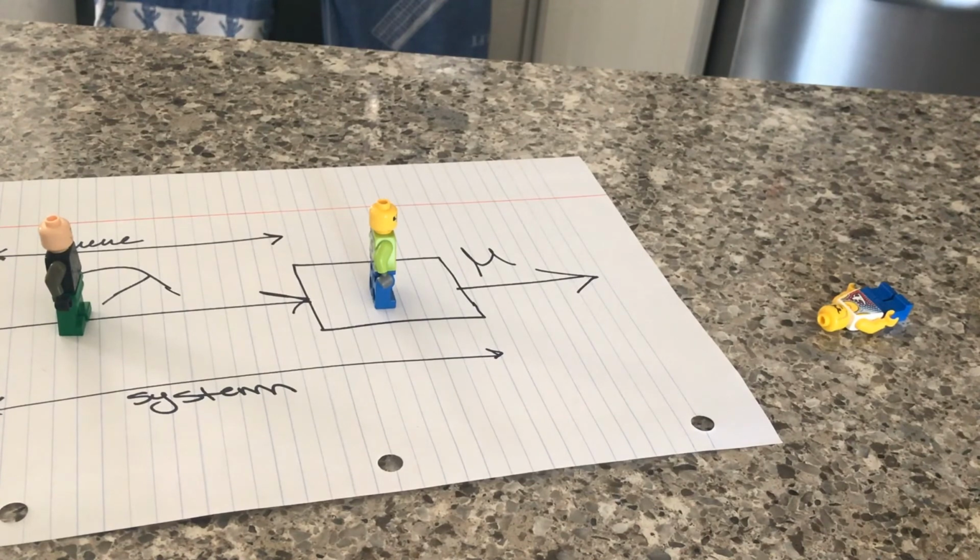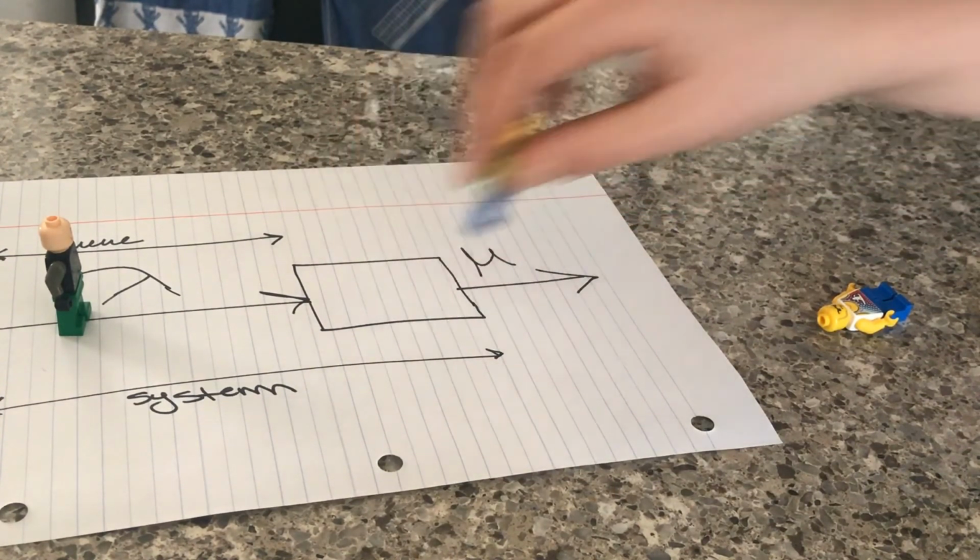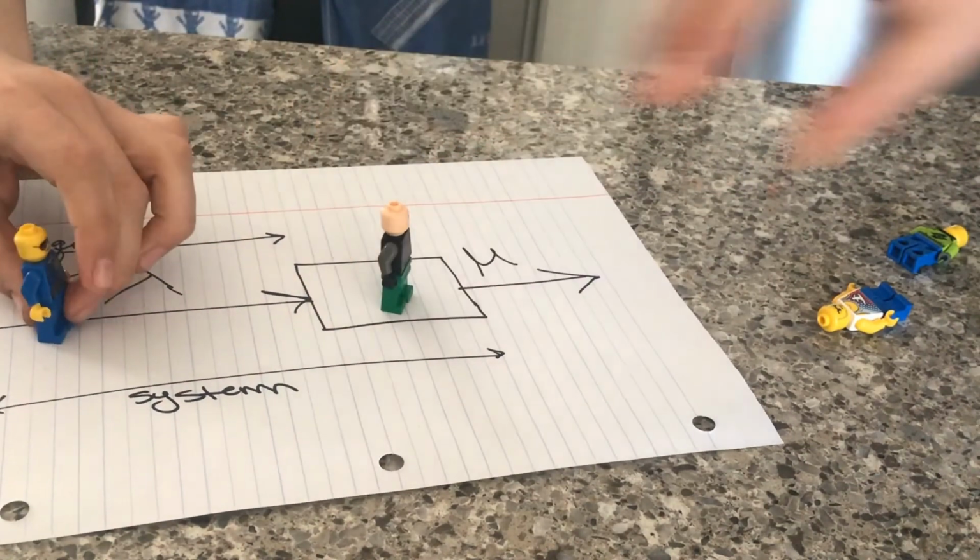We see the queue starting to form, and we see the wait times get longer.